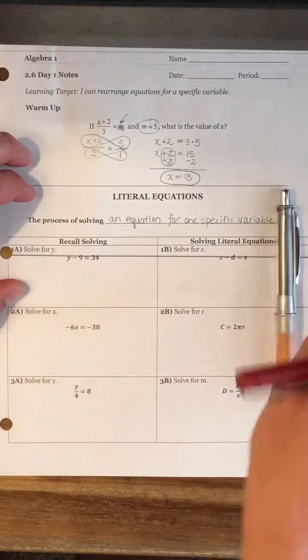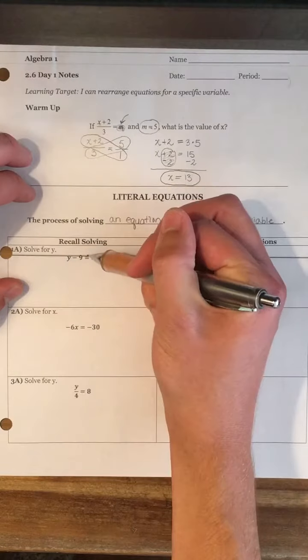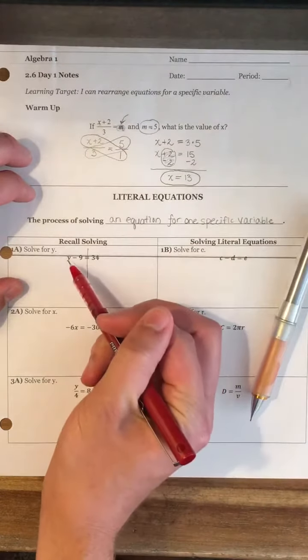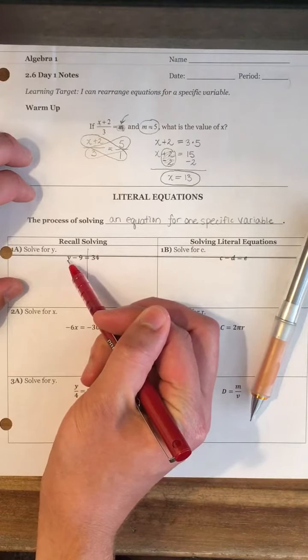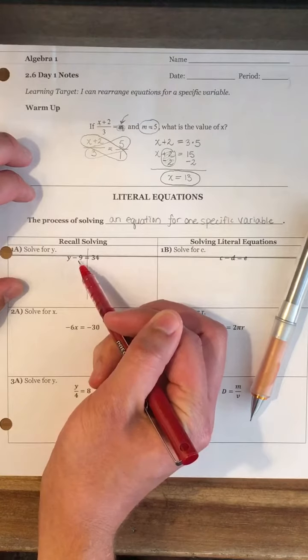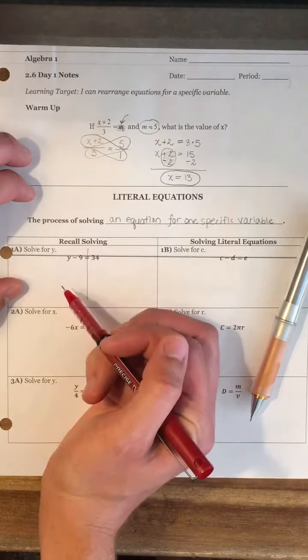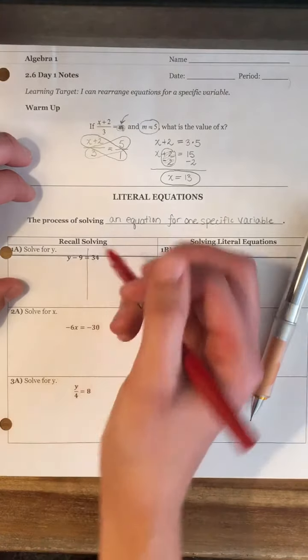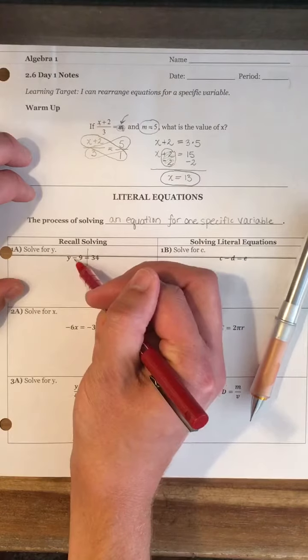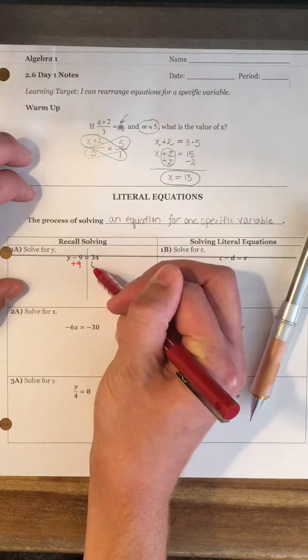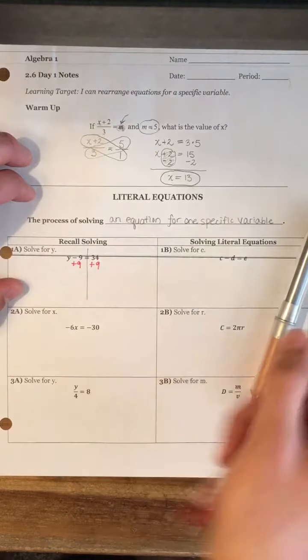Again, if I look at this equation, on the left-hand side, I do have my variable y, but I have something along with it. There's this term minus 9. I need to get rid of this term minus 9 in order to truly solve for y and get y by itself. So I need to do the inverse of minus 9. I have to add 9 to both sides. Again, what I do to one side, I have to do to the other.